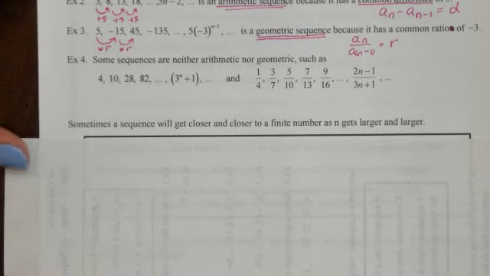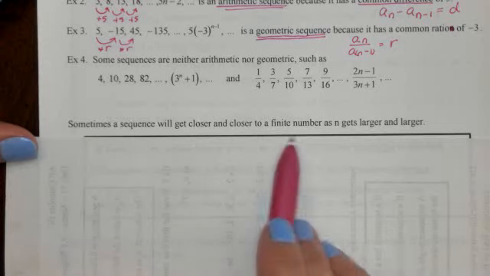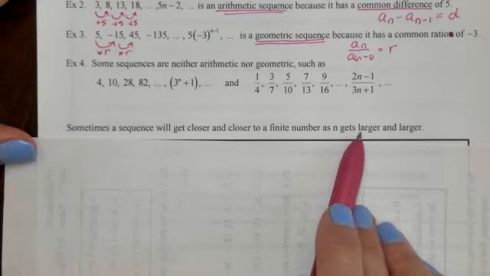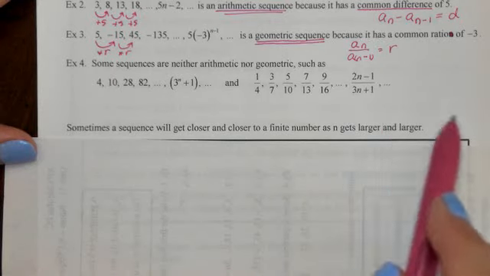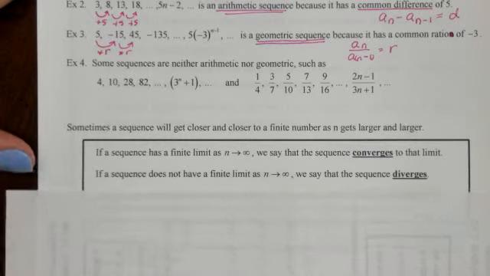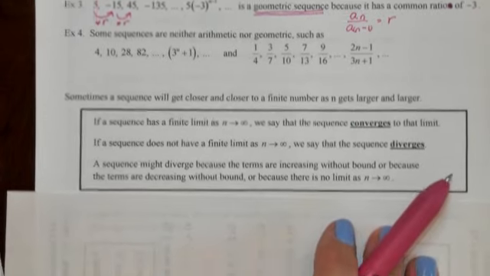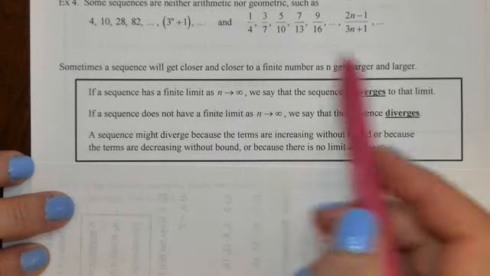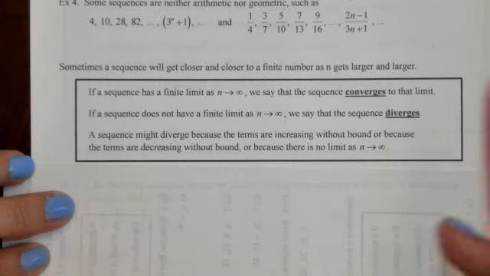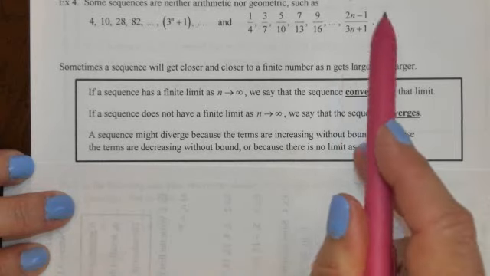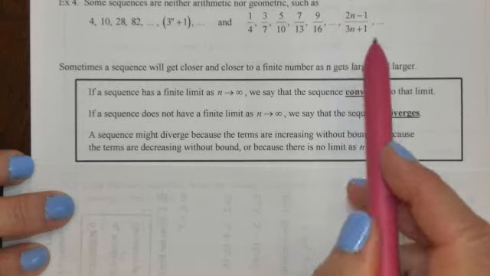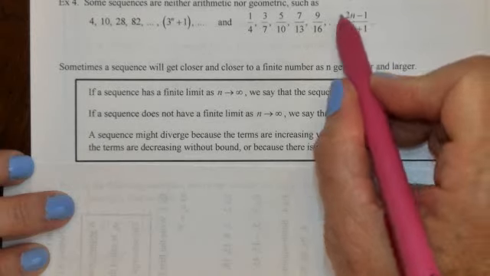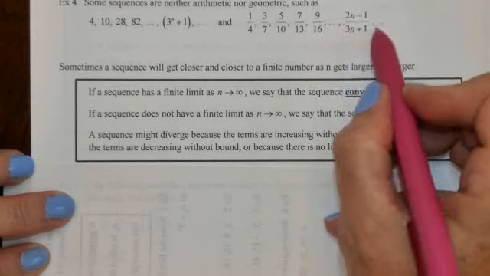All right. Now, sometimes a sequence will get closer and closer to a finite number as n gets larger. As n gets larger, the sequence gets closer and closer and closer to some number. Okay? If a sequence has a finite limit as n goes to infinity, maybe the terms are getting closer and closer to 3, maybe they're getting closer to 2, whatever, negative 5, whatever. This sequence, I can tell, gets closer and closer to 2/3 as it goes on. Okay? I know it does because when I take the limit of this as n goes to infinity, I get 2/3, right?